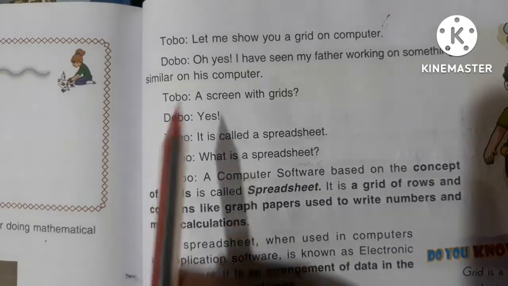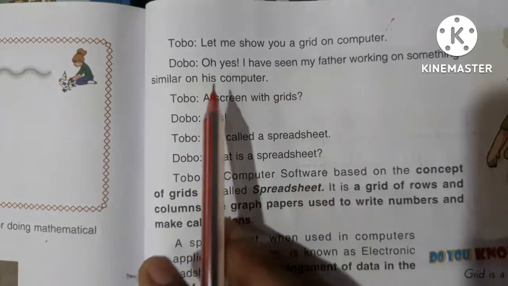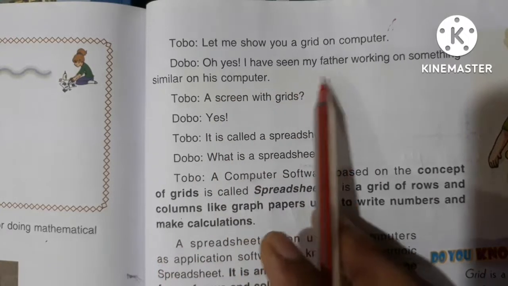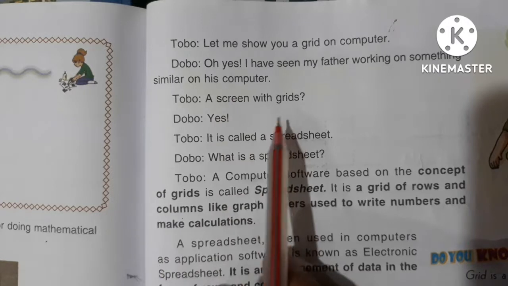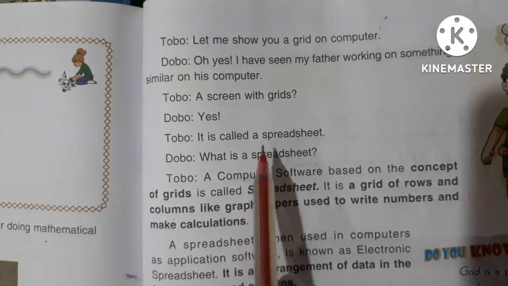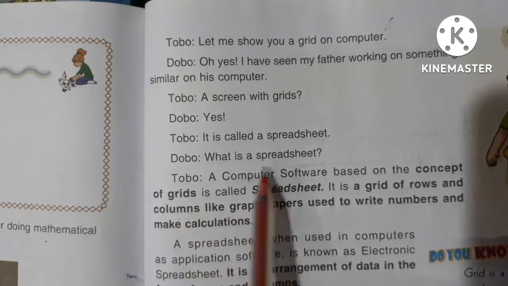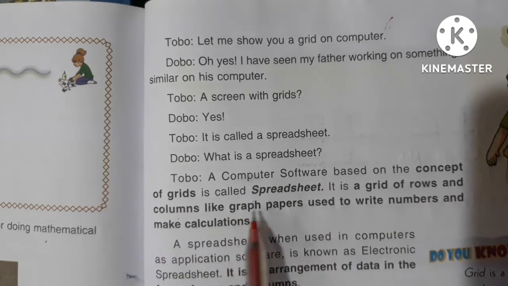Once again, Tobo, let me show you a grid on a computer. Oh yes, I have seen my father working on something similar on his computer, a screen with grids. Yes, it is called a spreadsheet. This grid is a spreadsheet. What is a spreadsheet? A computer software based on the concept of grids is called a spreadsheet.